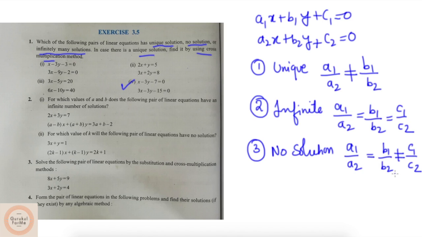You must be wondering, how do I know it so well? It's not that I know it, I've learned it. So I will tell you how you can also learn it. Let's take a simple example of two equations: x plus y minus 7 is equal to 0 and x plus 2y minus 11 is equal to 0.